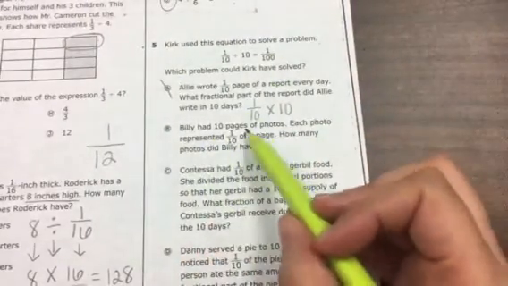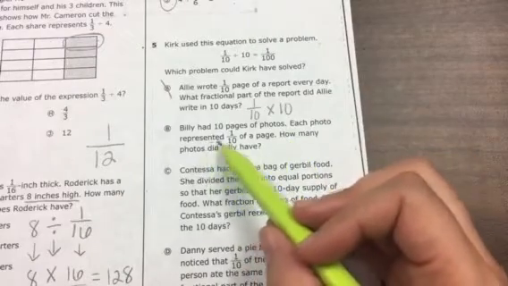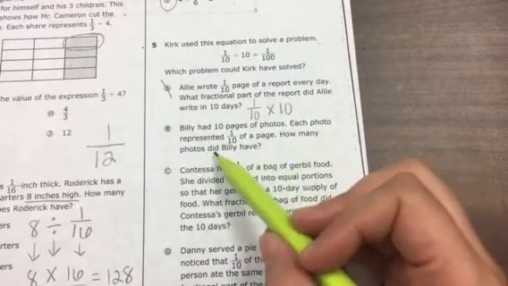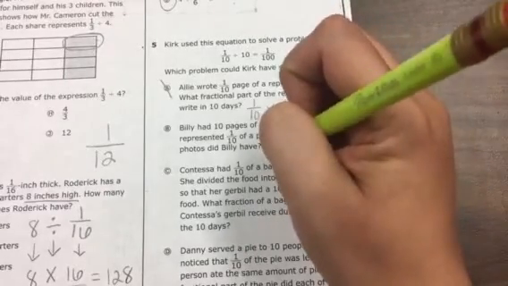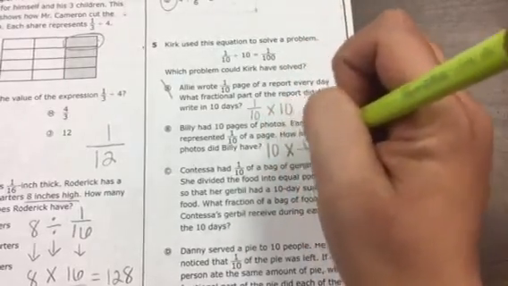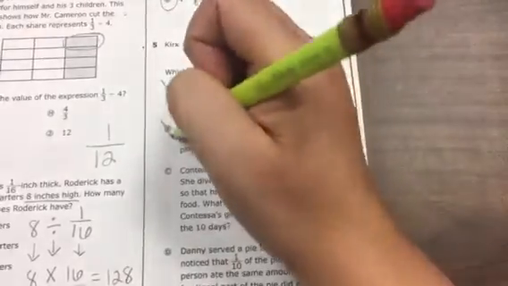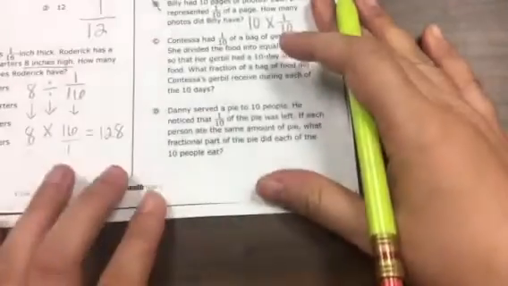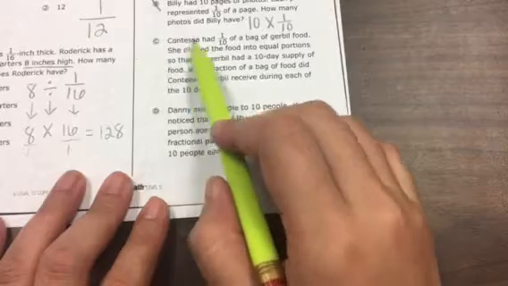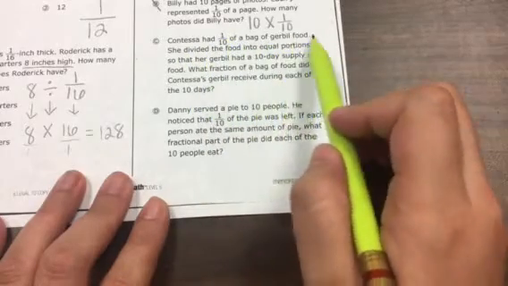Billy has 10 pages. Each page represents 1/10 of a page. How many photos did he have? Okay, so this is actually 10 times 1/10 again, so that's not what I want. Letter C, Contessa has 1/10 of a bag of gerbil food.